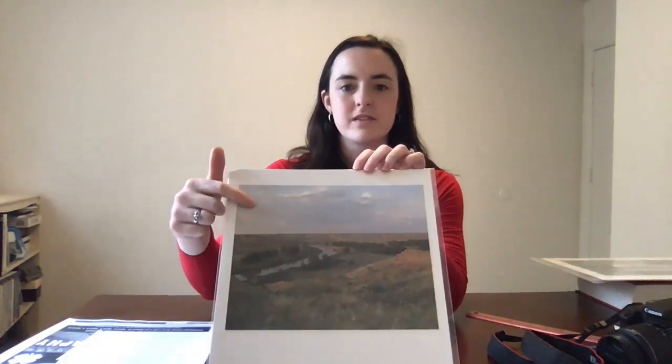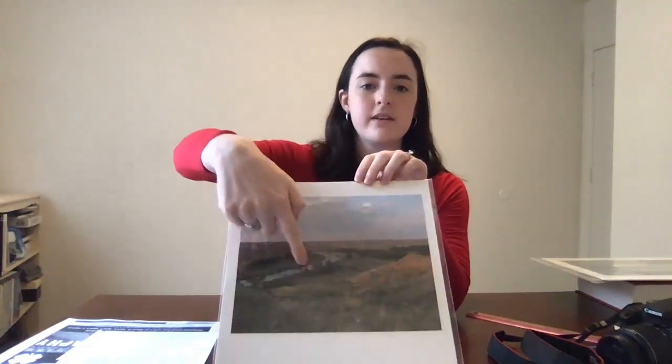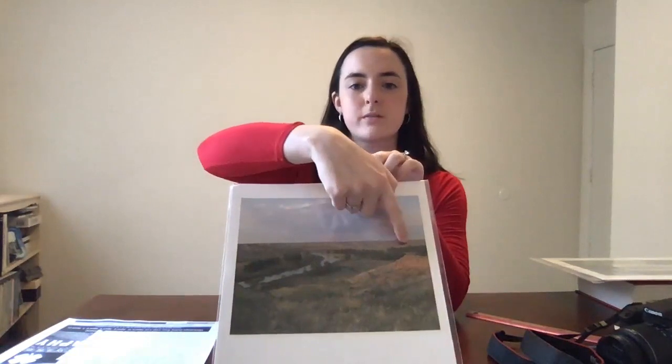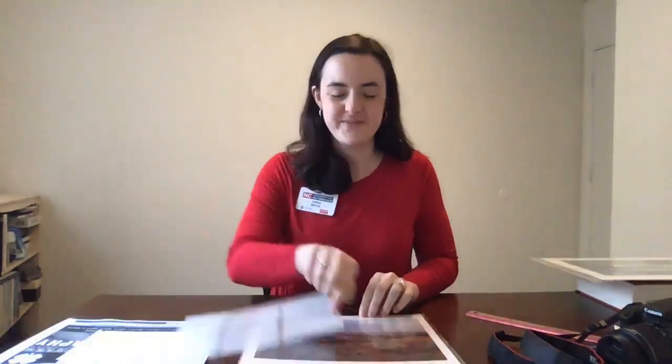So we have the Milk River. There's some sky. There's a rock formation and some grassy area. We have the trees creating some contrast in the center of the photo. Let's put on our grid.